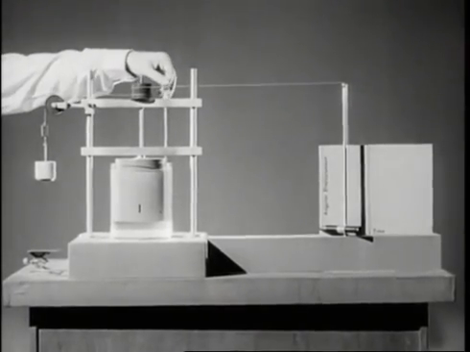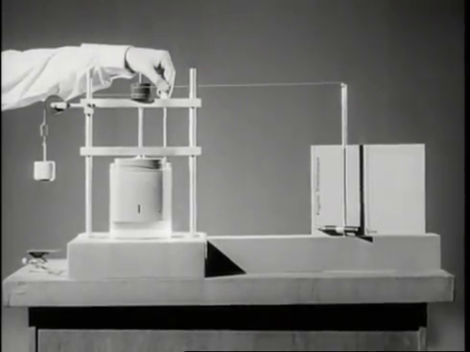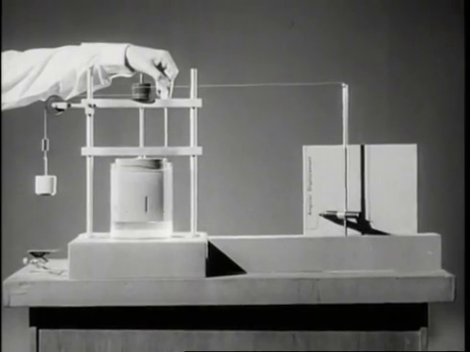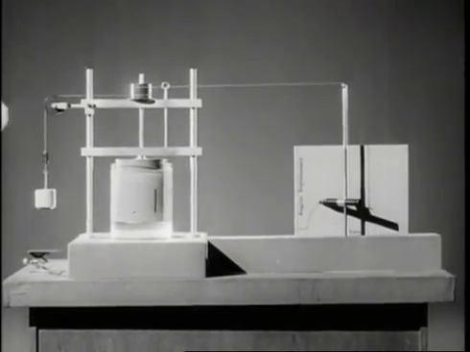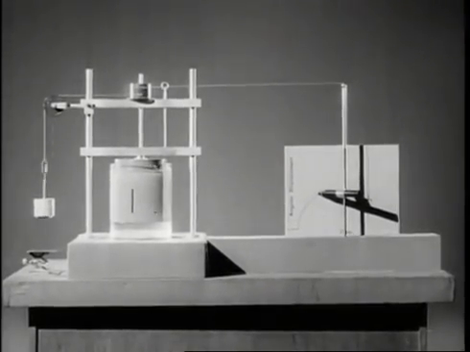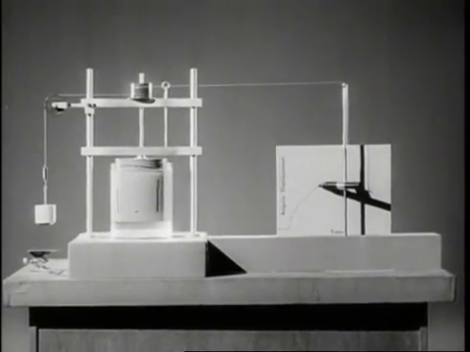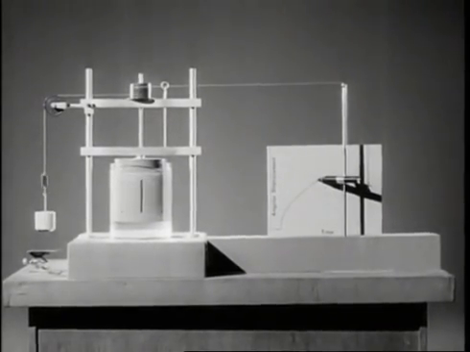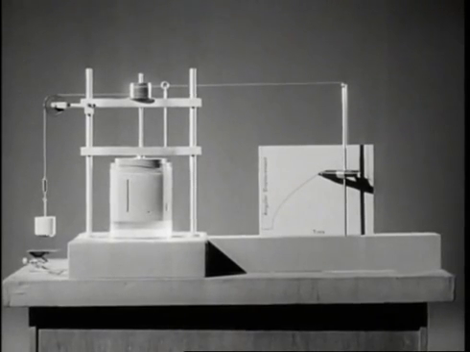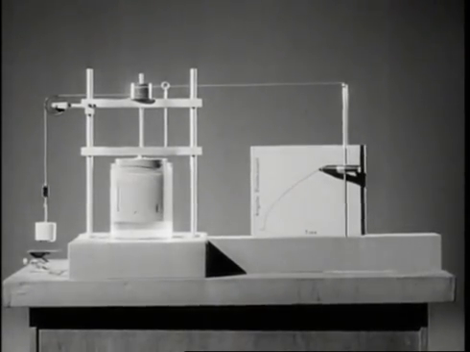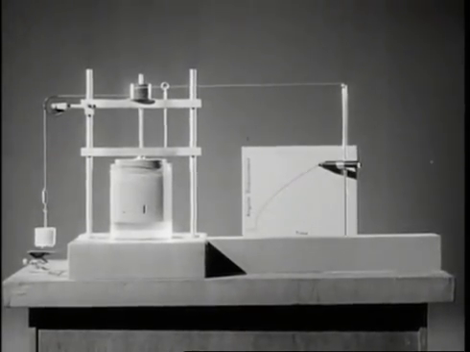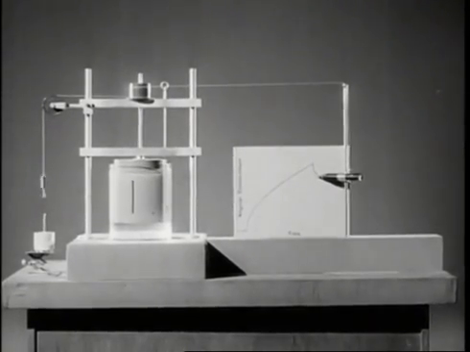This time, the fluid in the annulus is viscoelastic. A constant velocity is not immediately obtained. Even though the stress is constant, the deformation and the rate of deformation are changing with time. Now the weight is disengaged.